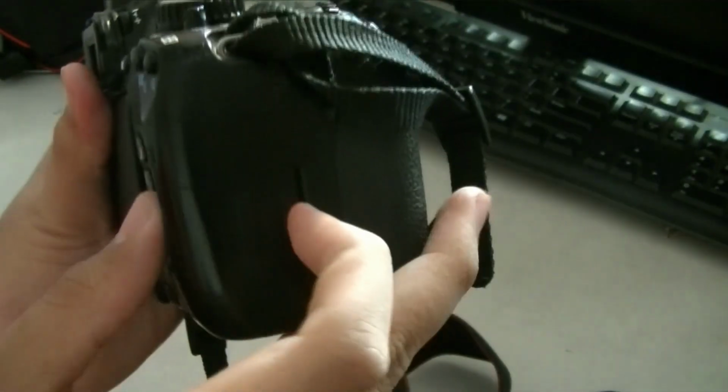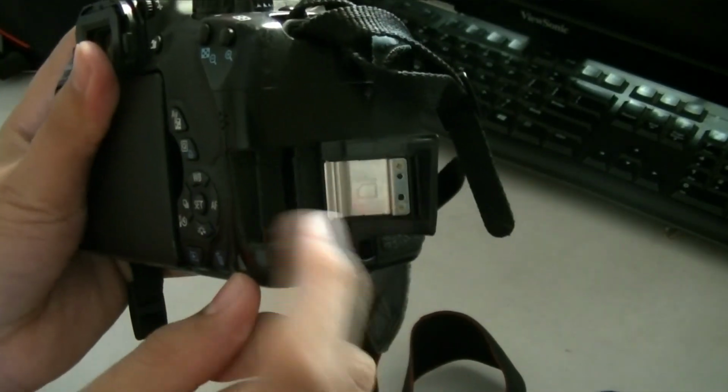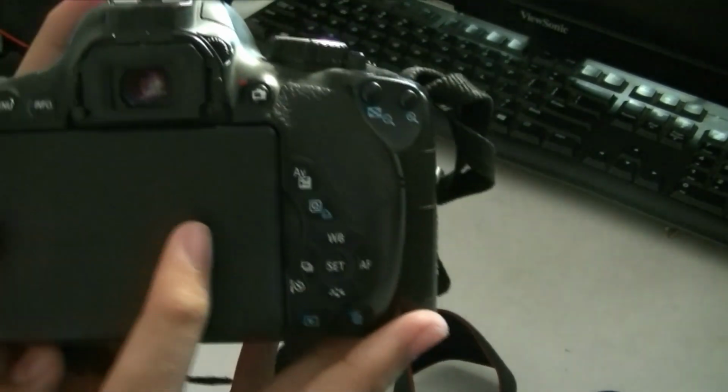The right hand side of the camera, there is this port that is the SD card, where you put the SD card in, and then this is the front.